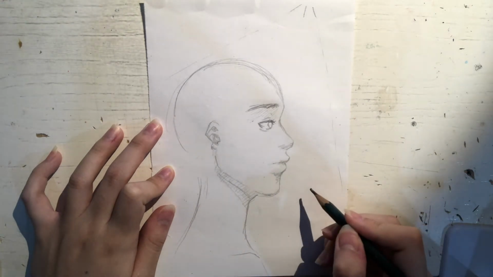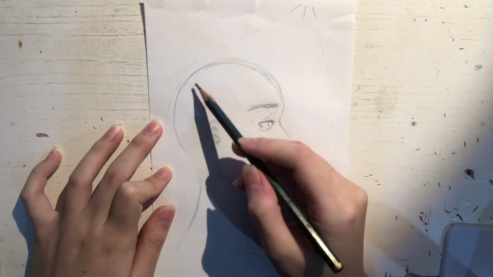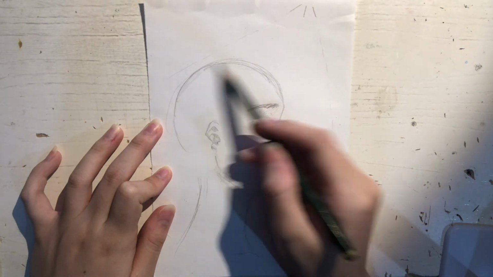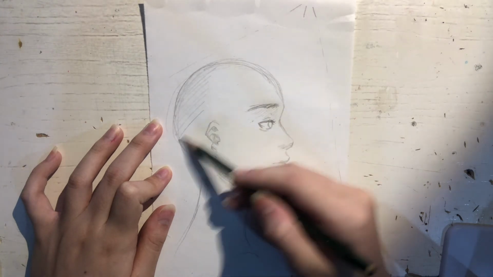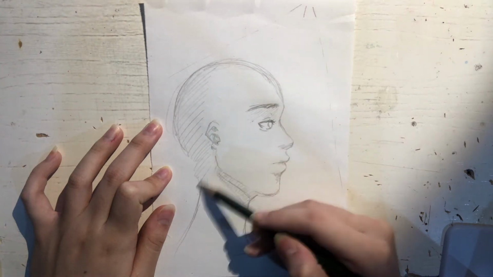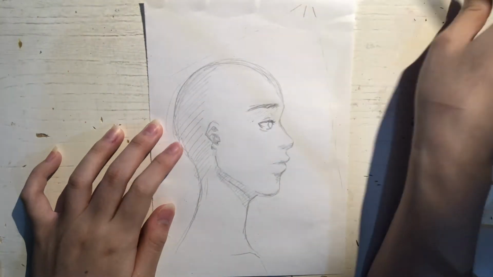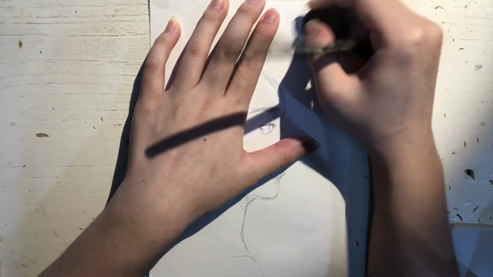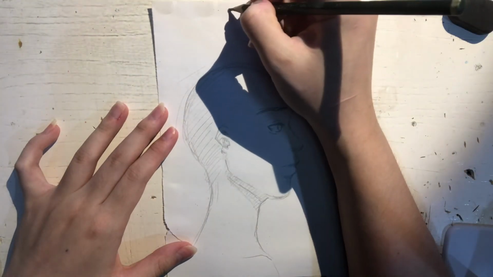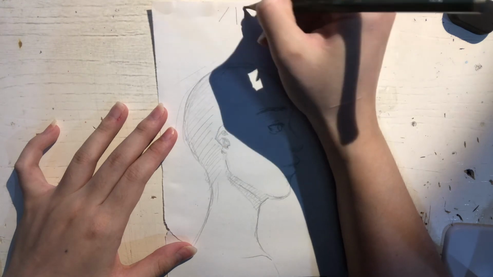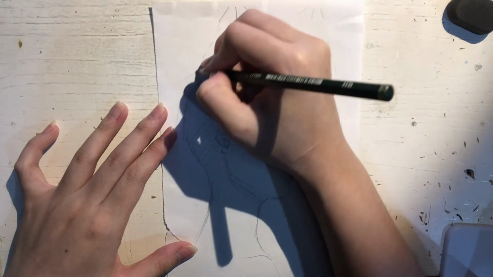Let's say I put a shadow like here, and the lighting changes, let's say right here, but you shade this area. That doesn't quite make sense, does it?